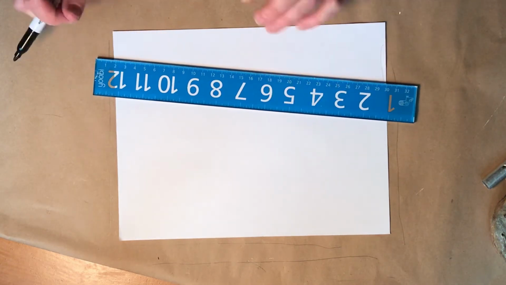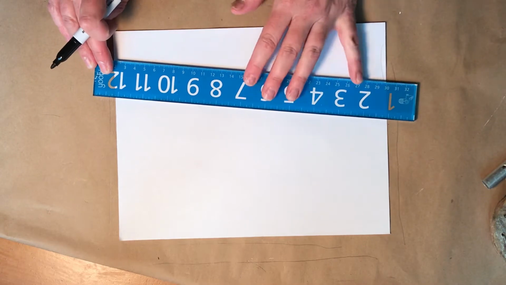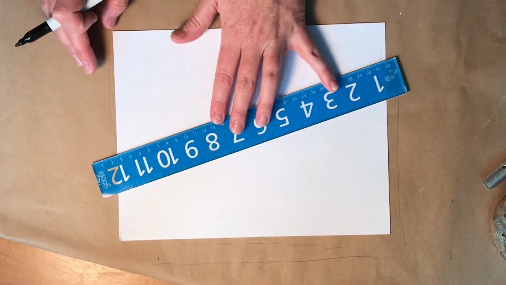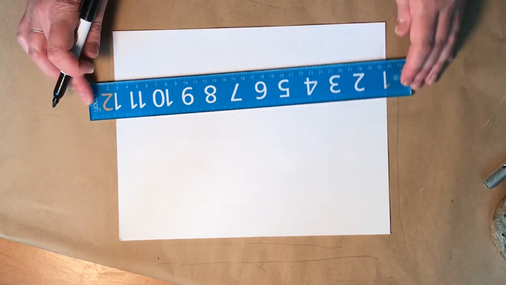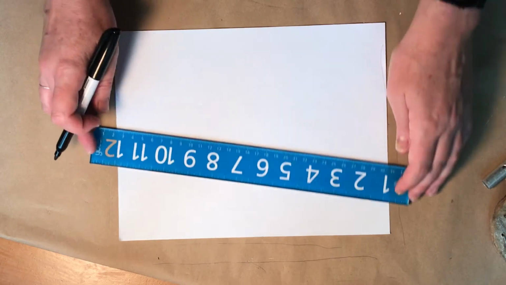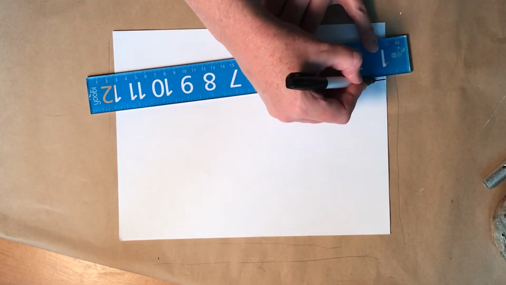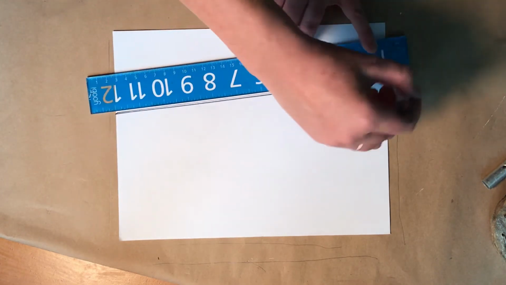Okay, so your first thing you're going to do is draw a line from your short side to your long side. I'm sorry, take that back. From your short side to the other short side. And you can put your ruler however you want it, as long as it's going from short edge to short side. You can put it down here, over there, in the middle, wherever you want. And you're going to do this with a pencil. I'm using a marker so that it shows up a lot better on the camera.